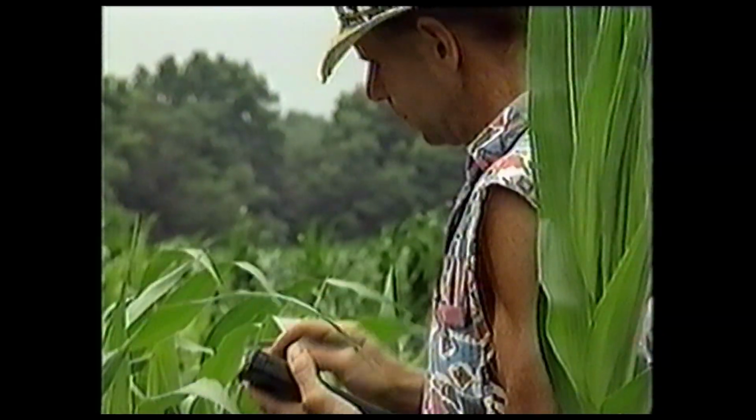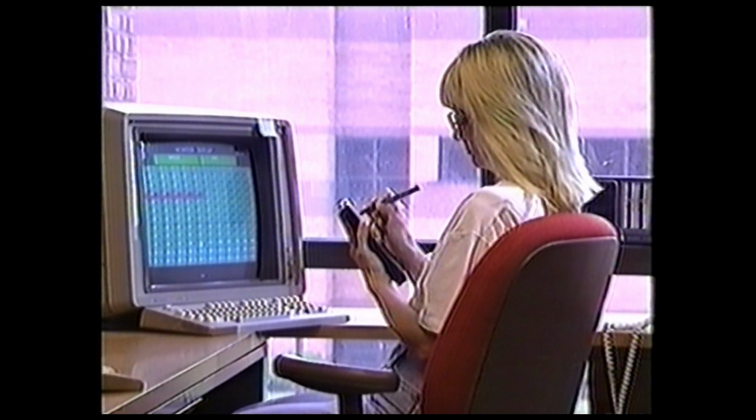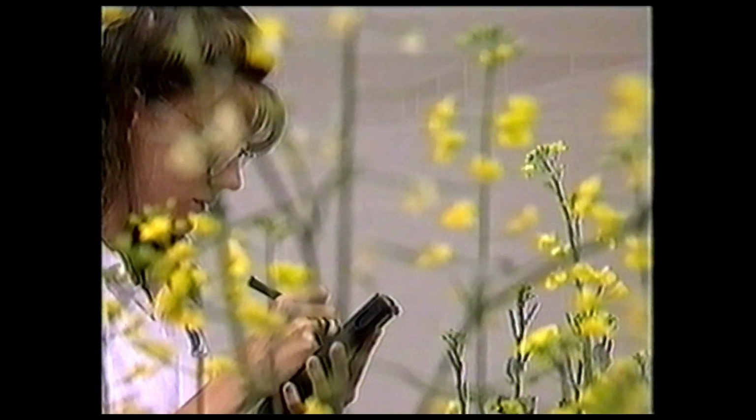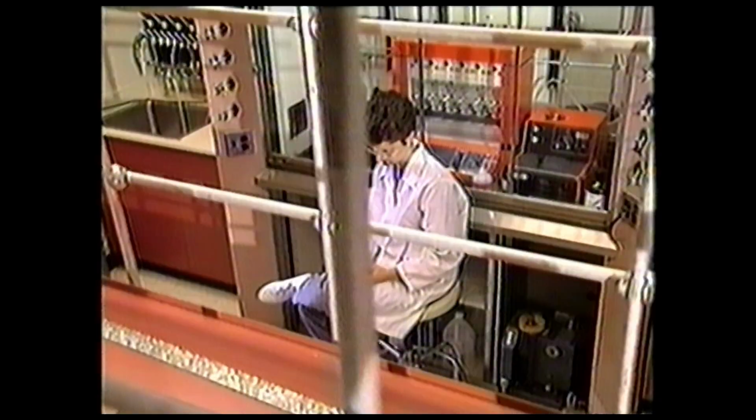The following demonstrations feature a wide variety of custom applications that utilize Newton's unparalleled flexibility and advanced connectivity for mobile data entry and communications.